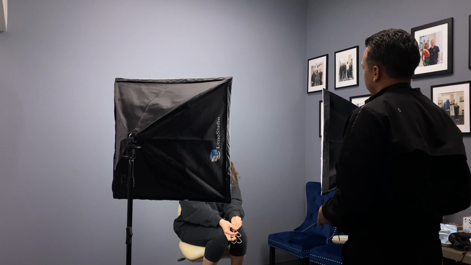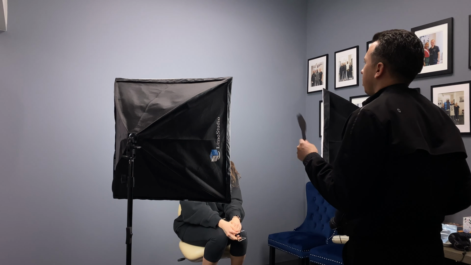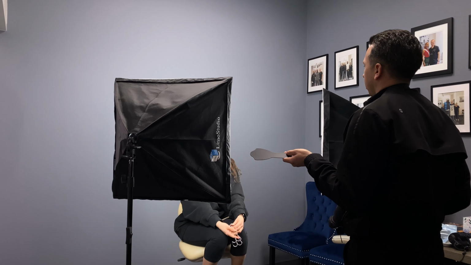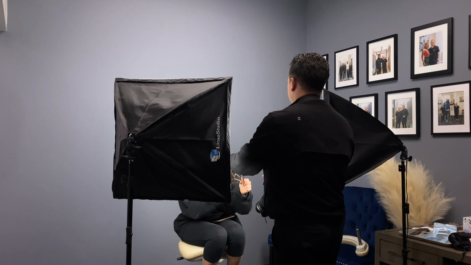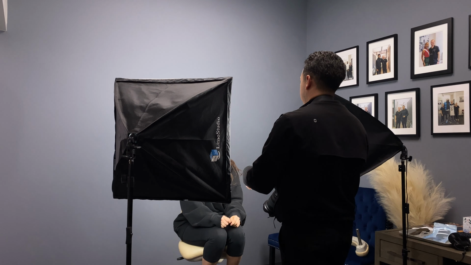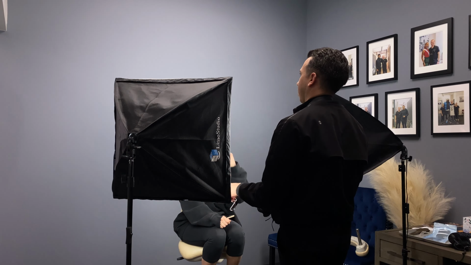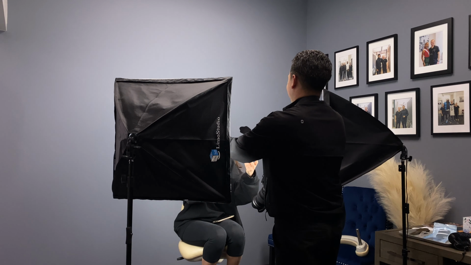Now, I went through the sequence really quick. I just took a straight on shot, had her turn her head to the left 45 degrees, to the right 45 degrees, and I specifically said turn your head 45 degrees to the left. For some reason, people know how to do that.